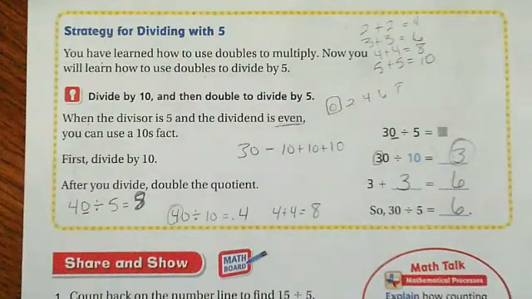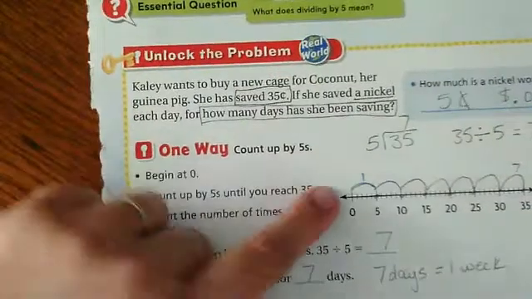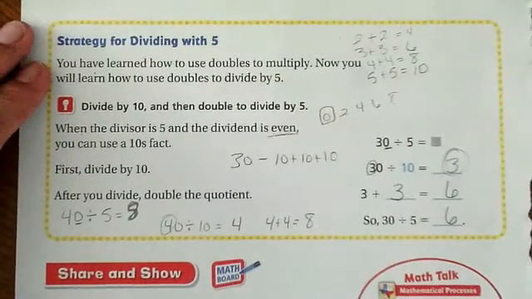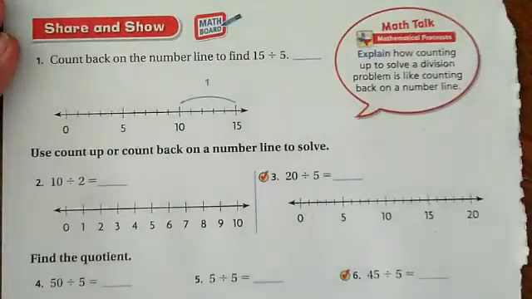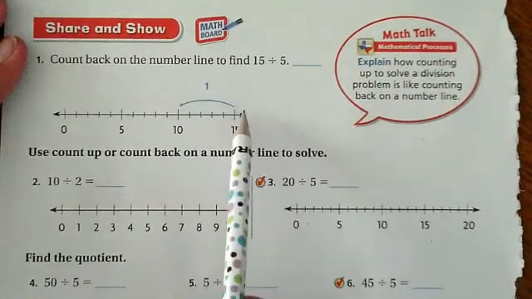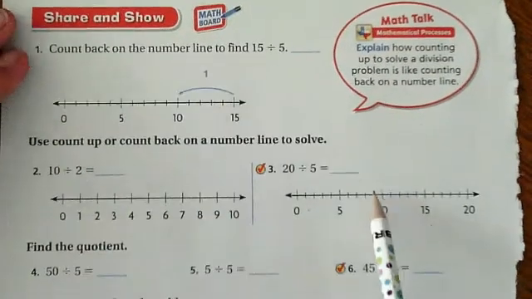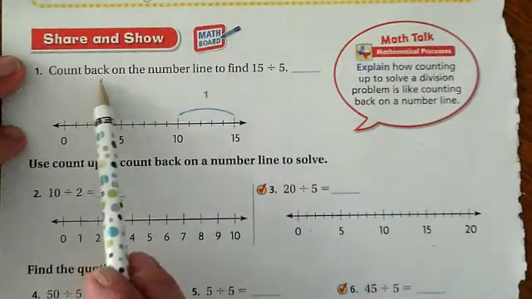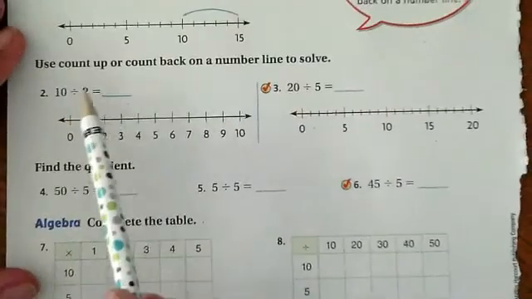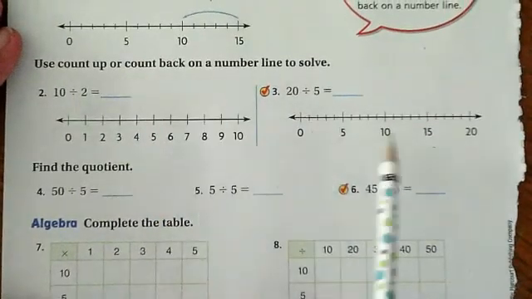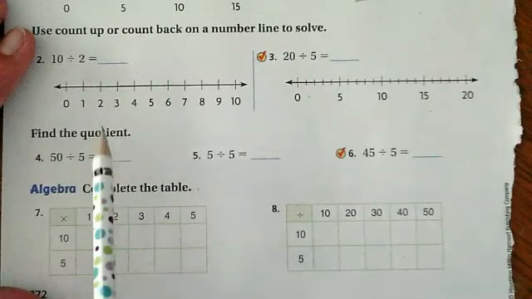So we have 3 strategies that we're using today. We have counting up on a number line, counting back on a number line, and using 10 and doubling it to get our divided by 5. You're going to work on share and show. That's this part. I want you to make sure that you show your work on each of these. It says what to do. So count back on the number line to find 15 divided by 5. Then you're going to count up or count back on a number line. You get to choose. And then you're going to find your quotient.